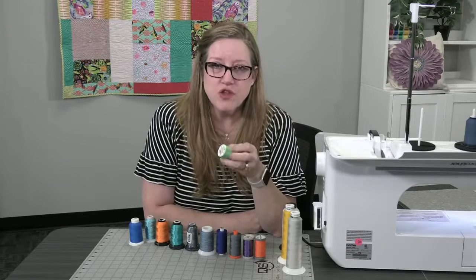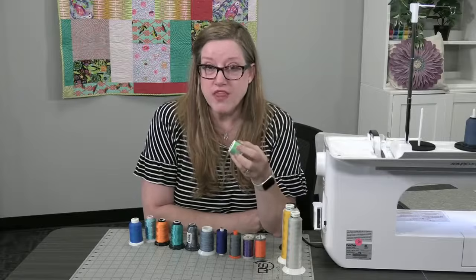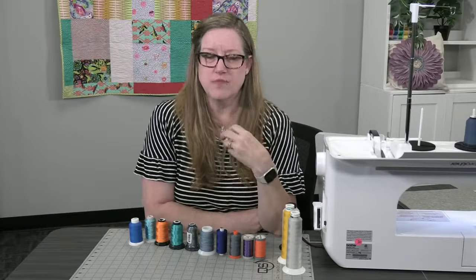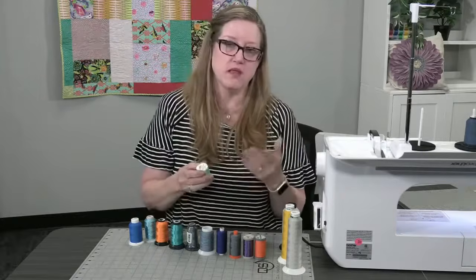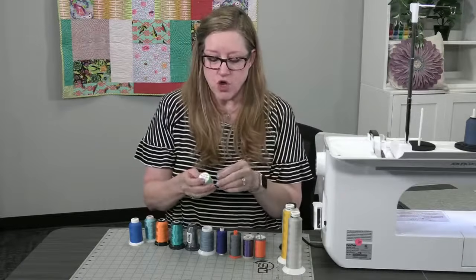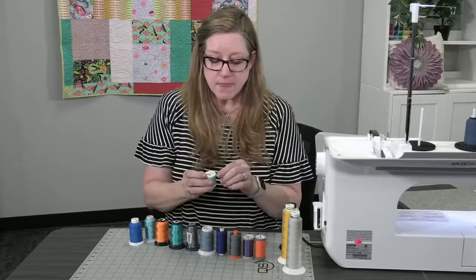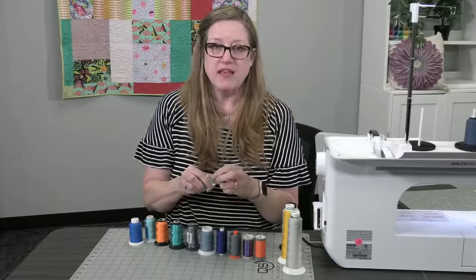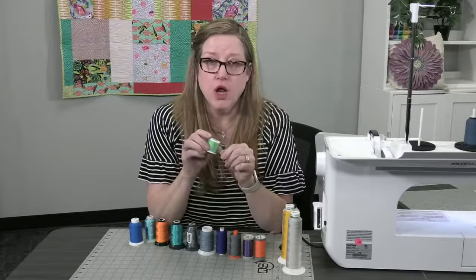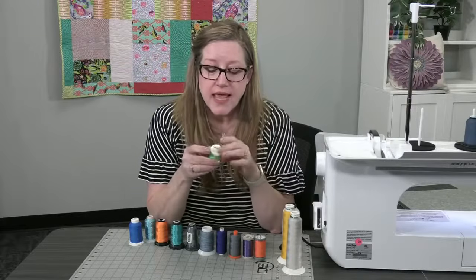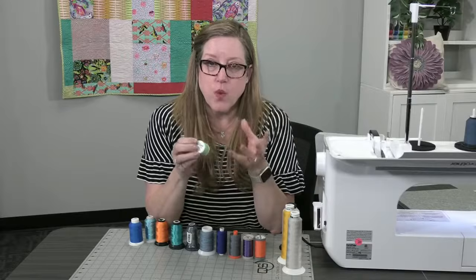A construction thread or a sewing thread, I'll call it construction because I'm constructing something, I'm making something. Maybe I'm sewing a top or whatever. A sewing thread is usually polyester in the core, and then it has a cotton or cotton finish around the outside. Generally, they're a 40 weight.